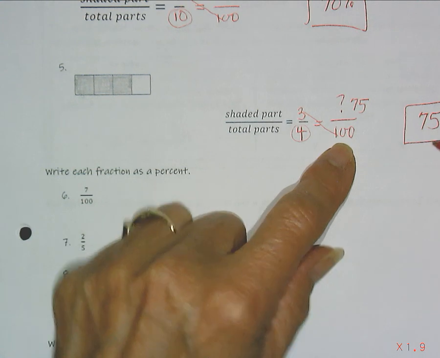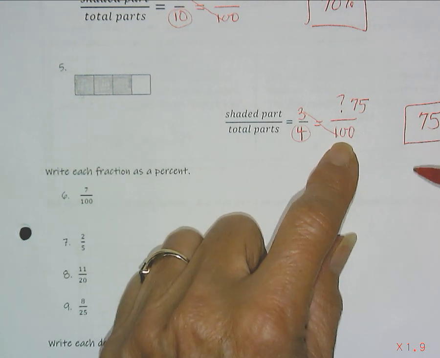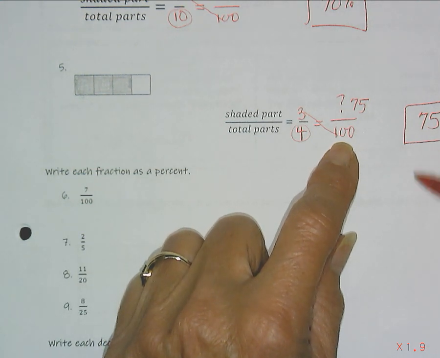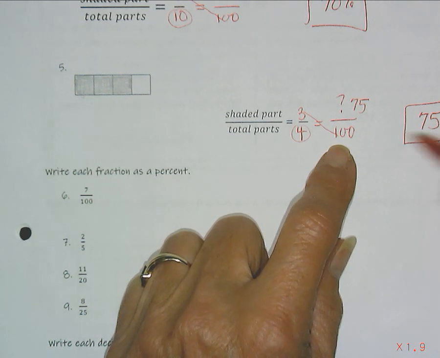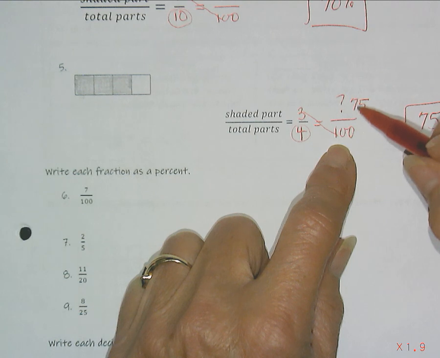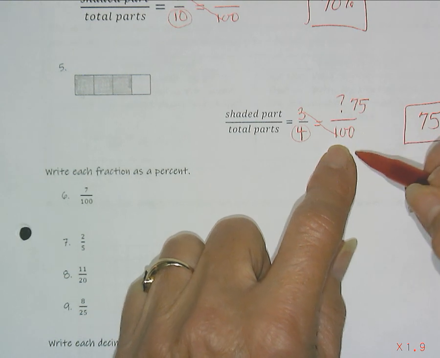So what you need to remember is percent translates to out of 100. You are not ready to write the percentage until you know how many parts you have out of 100. Okay?